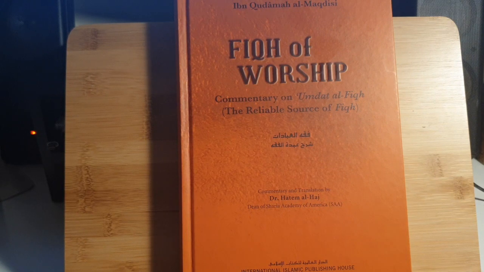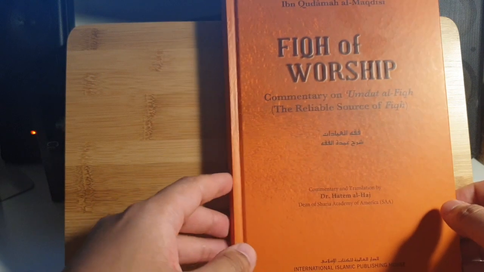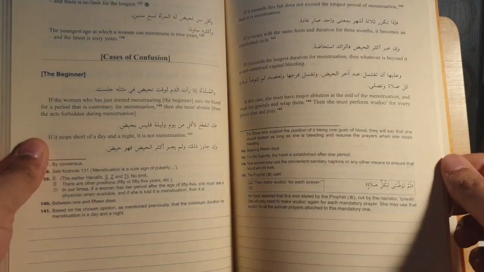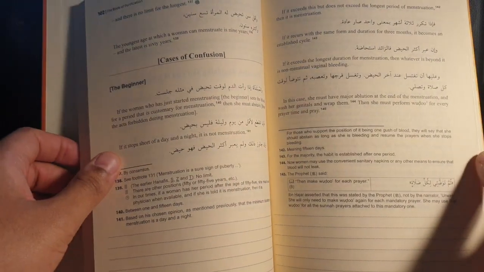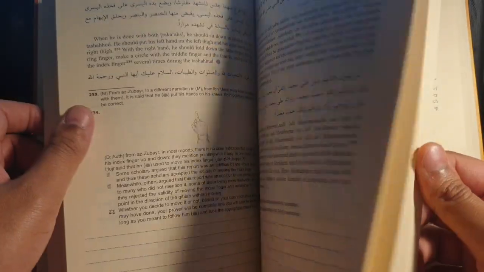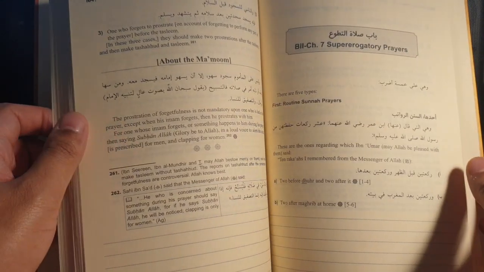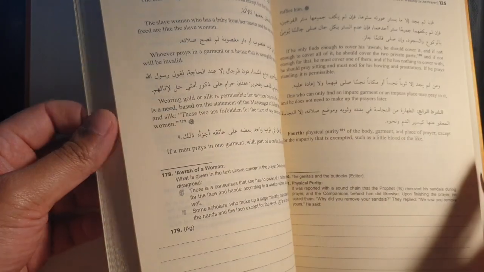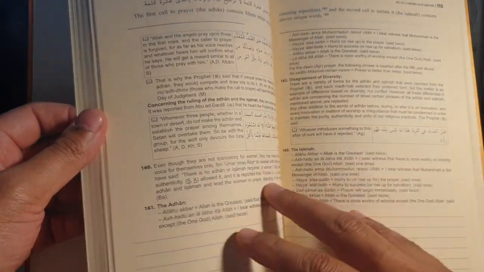Right. So this particular book, as I said, because it's not really from the mutaakhirin, it hasn't been given that much attention compared to books like Zad al-Mustaqni'. And the format of the book is somewhat different to the fiqh books of the mutaakhirin.